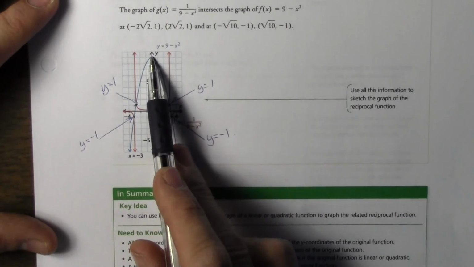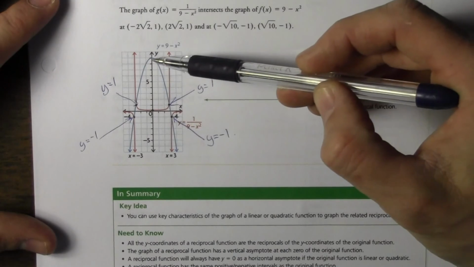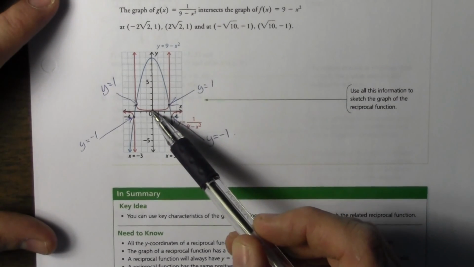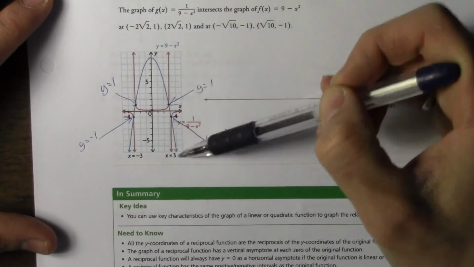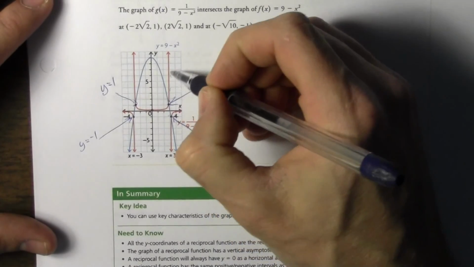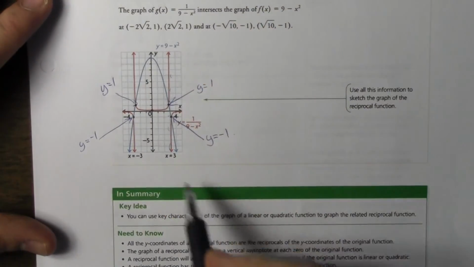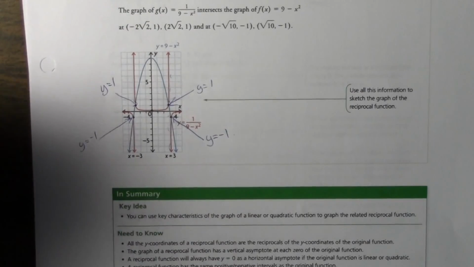We know we have a local maximum here. We need to have a local minimum here. We know the y-intercept is 9. It's going to be 1 over 9. Okay? And then we know that we're decreasing here, we're increasing here, and we have a vertical asymptote at x equals 3 here. So we have to avoid that. And a horizontal asymptote at y equals 0 because our end behaviors approach infinity.